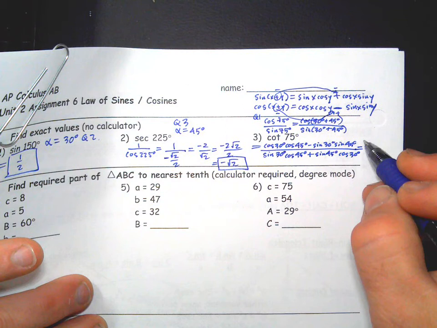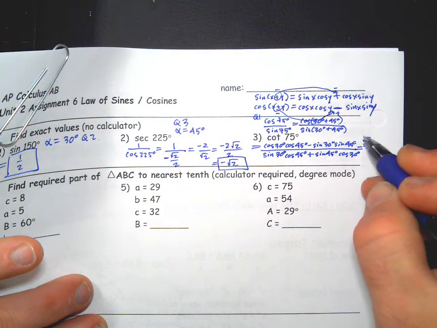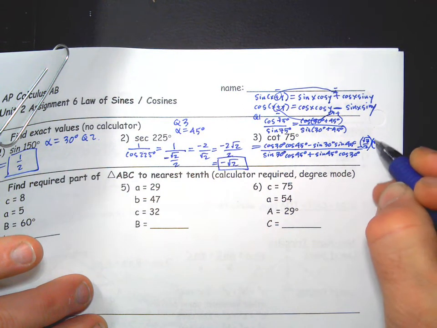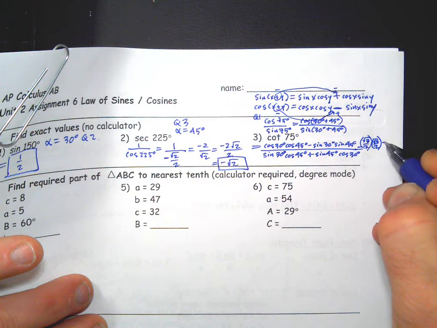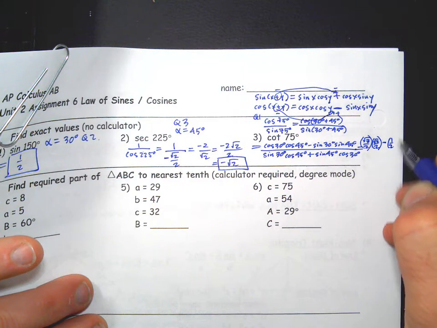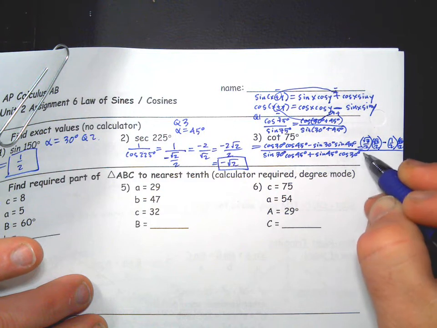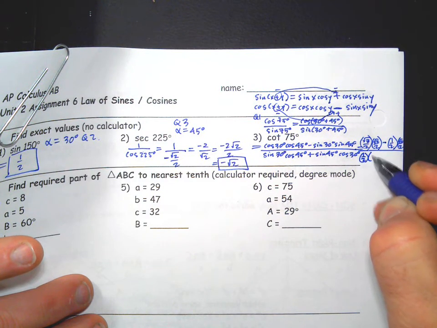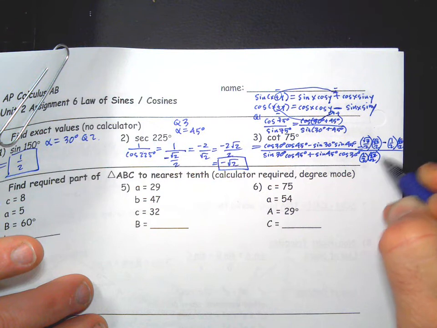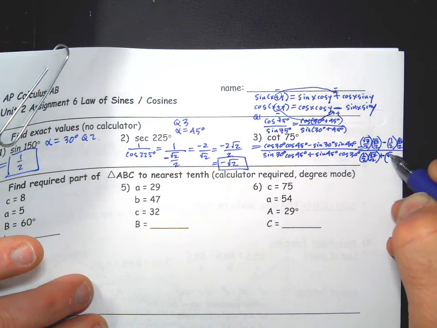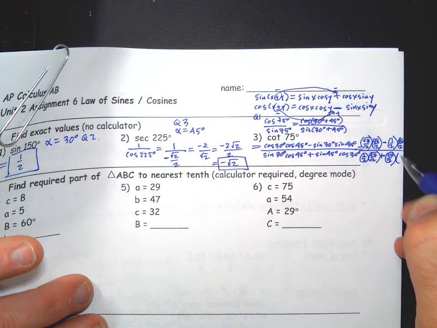Cosine 30 is root 3 over 2. Cosine 45 is root 2 over 2. Sine of 30 is 1/2. Sine of 45 is root 2 over 2. On the bottom, sine of 30 is 1/2. Cosine of 45 is root 2 over 2. Sine of 45 is root 2 over 2. Cosine of 30 is root 3 over 2.